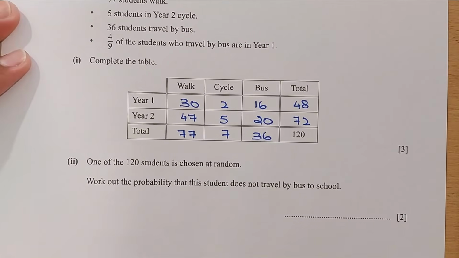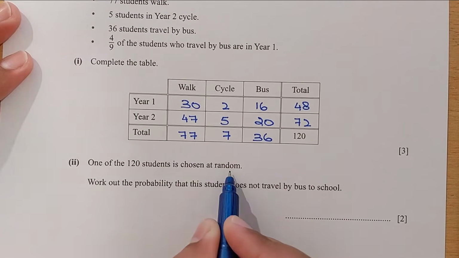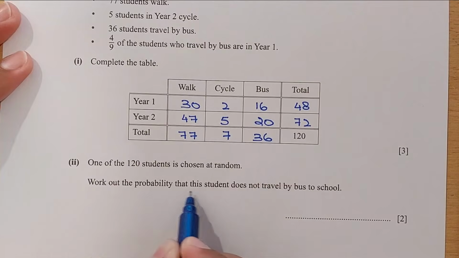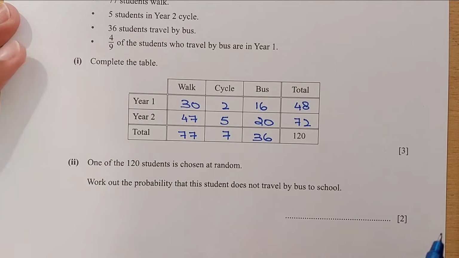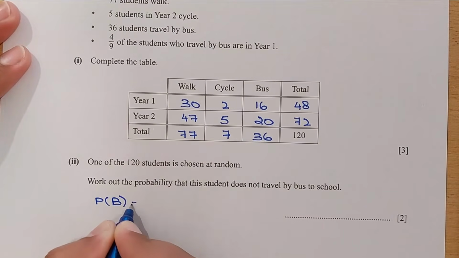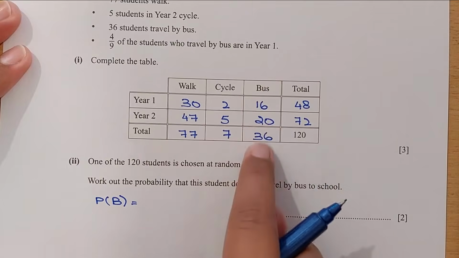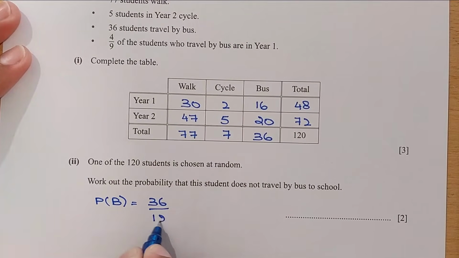Now for the second part, one of the 120 students is chosen at random. Work out the probability that this student does not travel by bus to school. First we need to find the probability of travelling by bus. 36 students travel by bus out of 120.